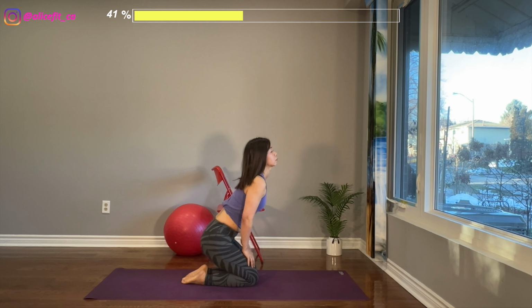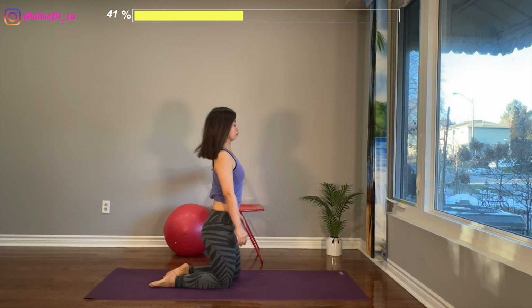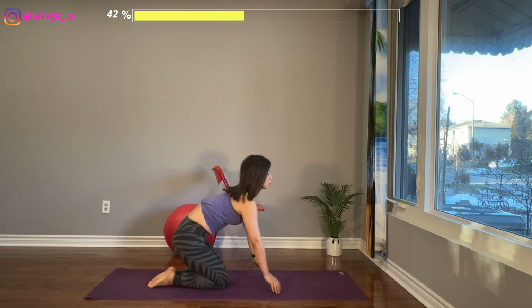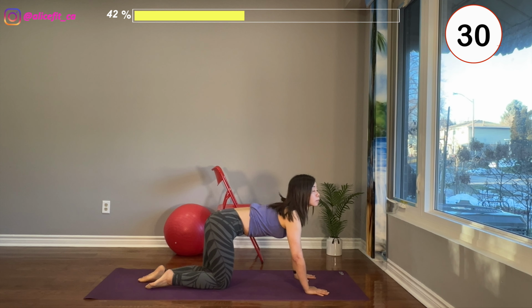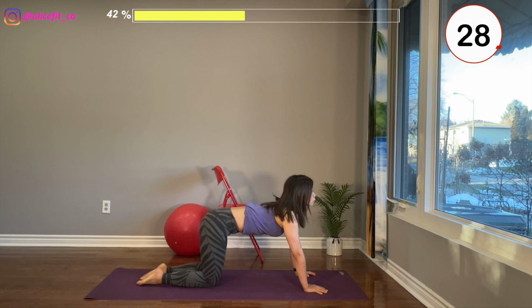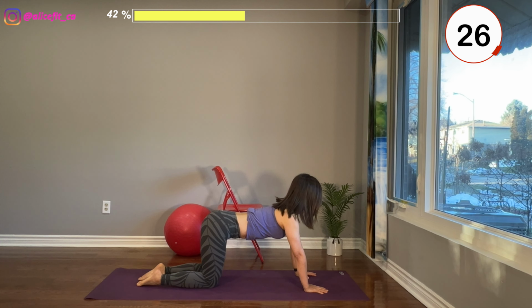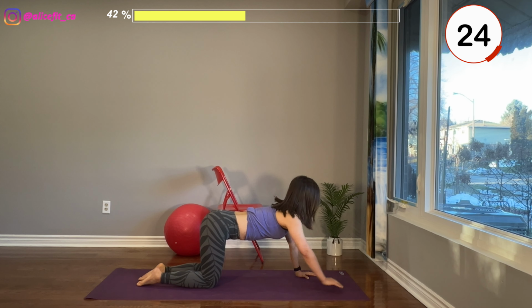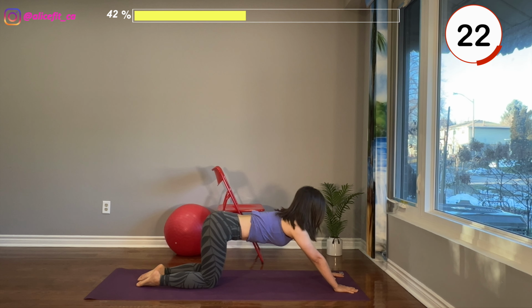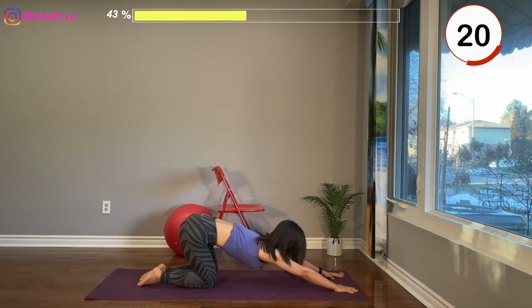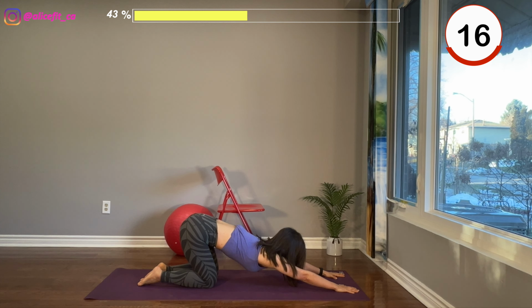The next stretch is my favorite, called seashell. Come to tabletop position, hands below your shoulders, knees below your hips, and then move your arms away from your shoulders. The back is flat, tuck in the tummy, and then lean backward.